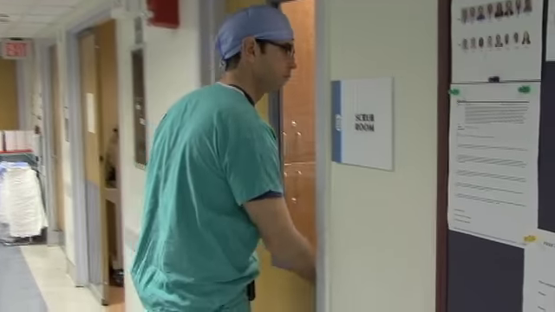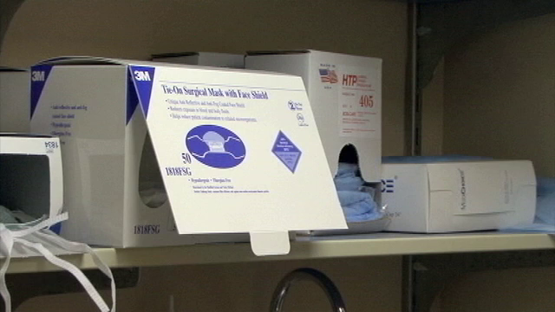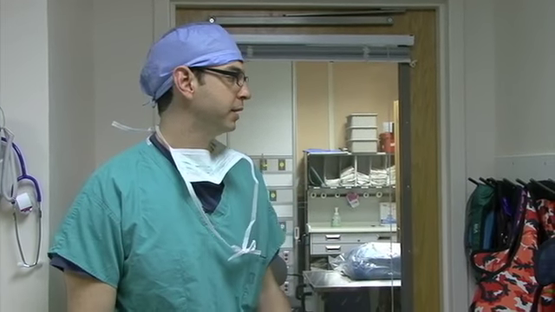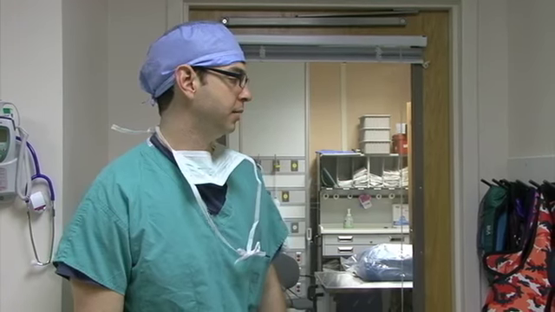Now that we've talked about the boards, let's peek into some of the procedure rooms. In the entrance to the control room, you'll see our scrub area. This is where you can get a mask before stepping into a room. In the front of both control rooms, you'll find an area with pegs to hang lead. There's a label that says resident lead, and in that area you'll find lead that you can wear for procedures.